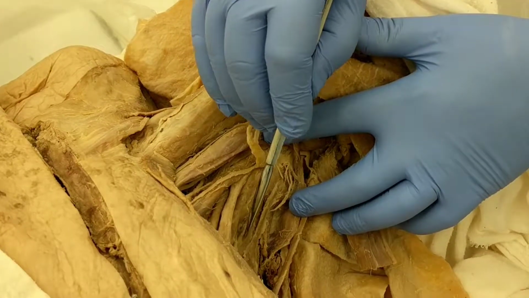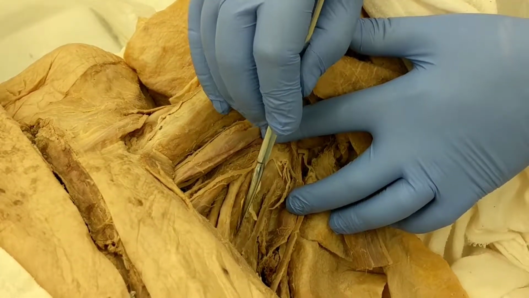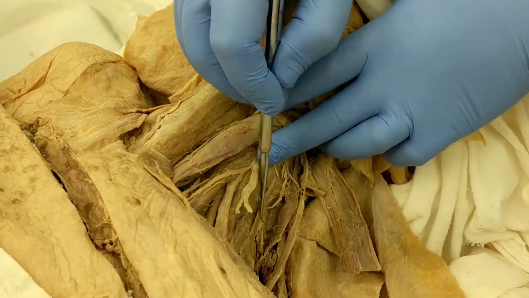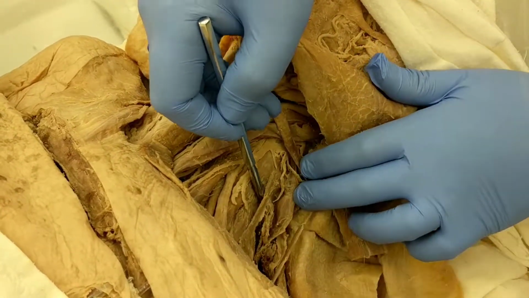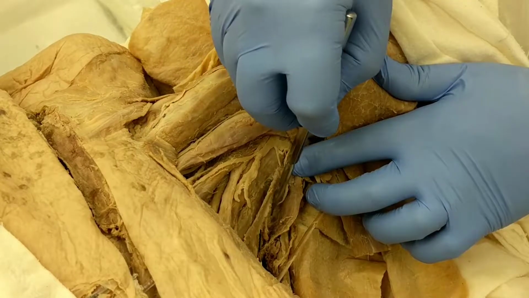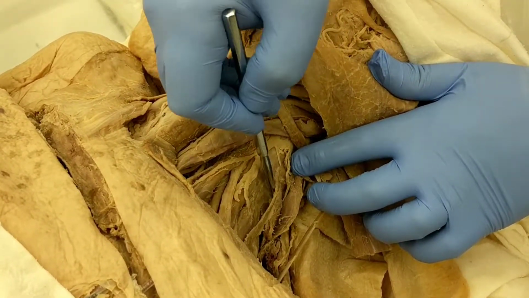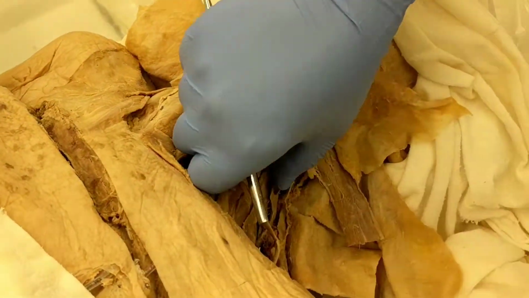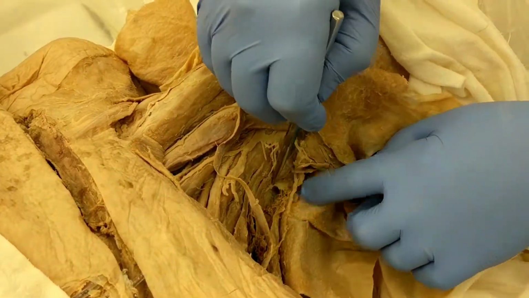This will be scalenus posterior. It is a very small muscle. Sometimes it's not easily seen, so this one is the scalenus posterior muscle, and then behind it is levator scapulae. So this will be levator scapulae muscle. Usually it is split. As you can see here, there is a split in the levator scapulae muscle, and this one is also levator scapulae, so both of them are levator scapulae.